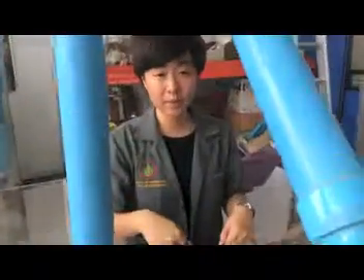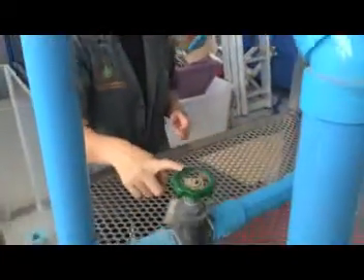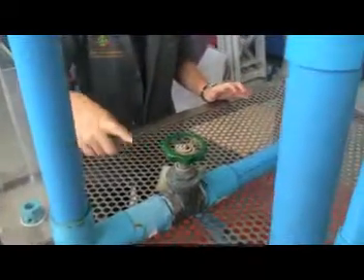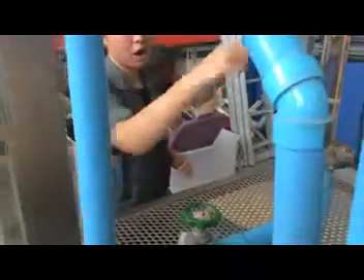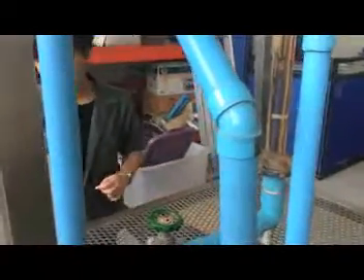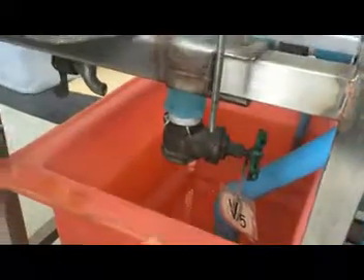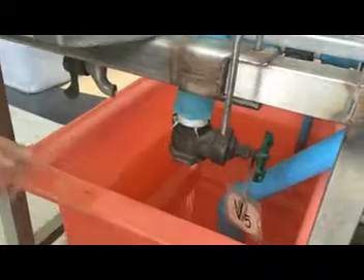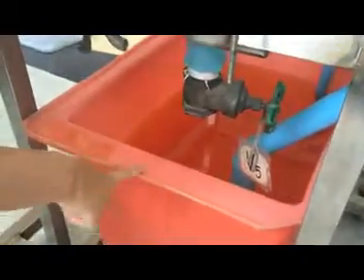In this experiment there are two valves. The first one is used to control the velocity of the water, and the second one is a tube to drain the water, so the water will come out and return to this tank, which is a red tank.